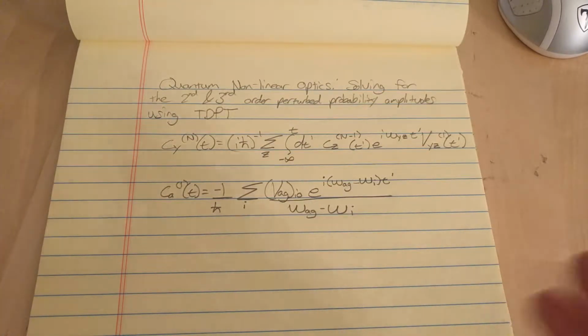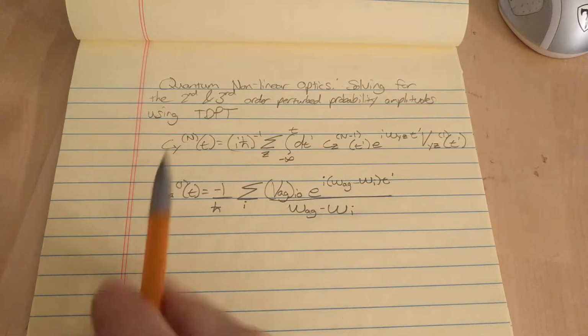So today I'm going to continue the discussion on quantum nonlinear optics, and we're going to solve for the second and third order perturbed probability amplitudes using time-dependent perturbation theory. So in the last video we arrived at some equations.